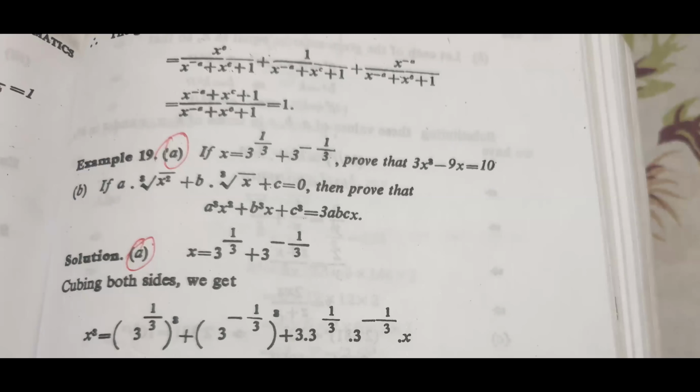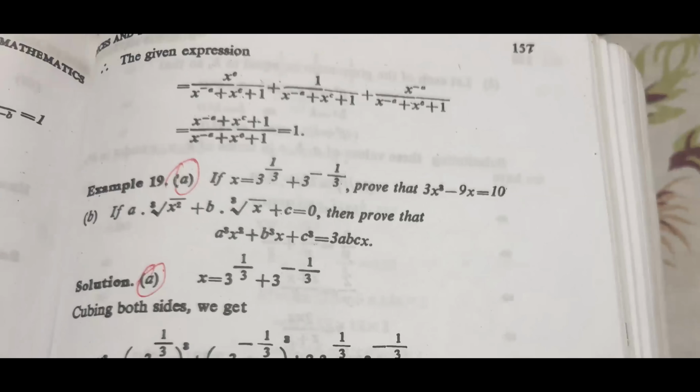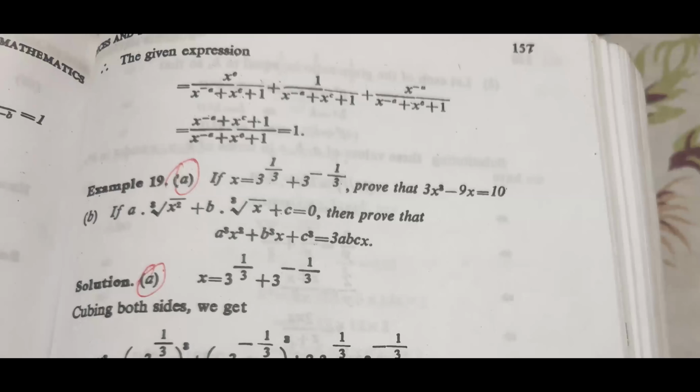Today I will solve the 19A maths again, and I will try to solve it again. After that I will solve exercise number 22 from your book. Then we will complete this chapter, which is about indices. I hope everyone has this question, and the page number is 157. If not, and you have the book, we will go to page 157.